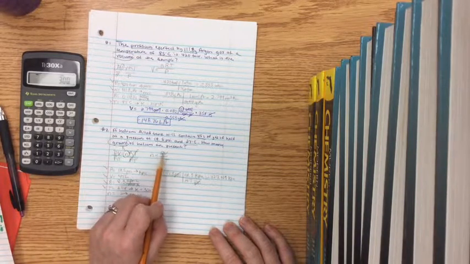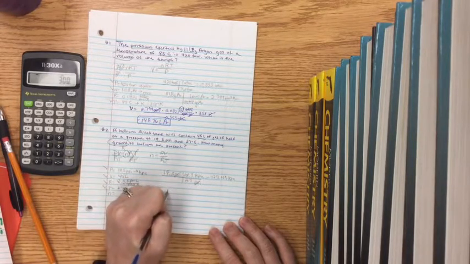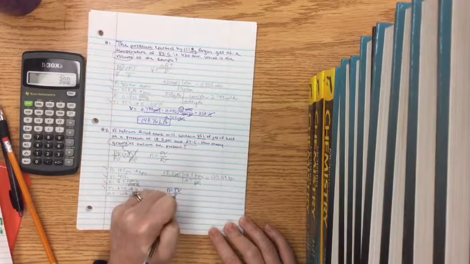We're going to plug in PV over RT. All right, so we know that n equals PV over RT.